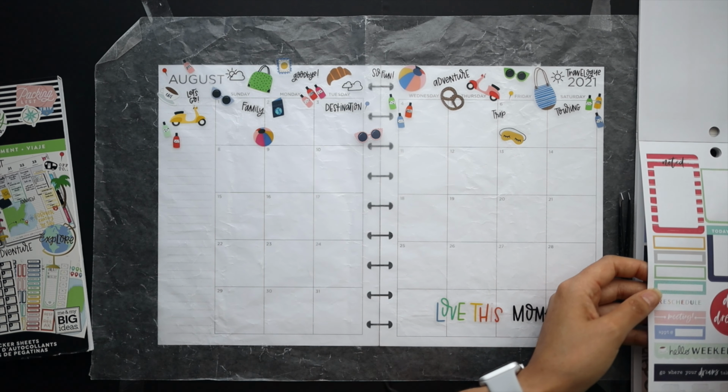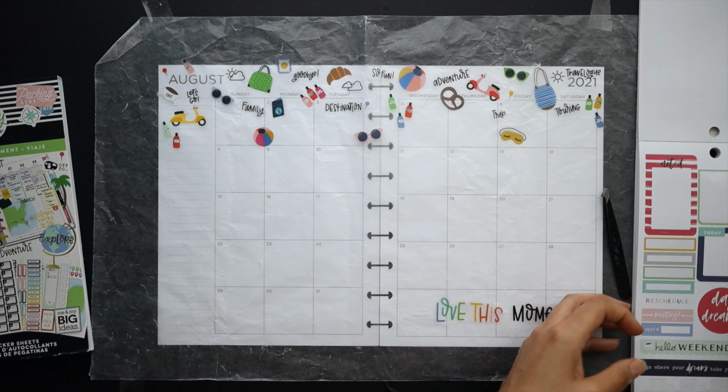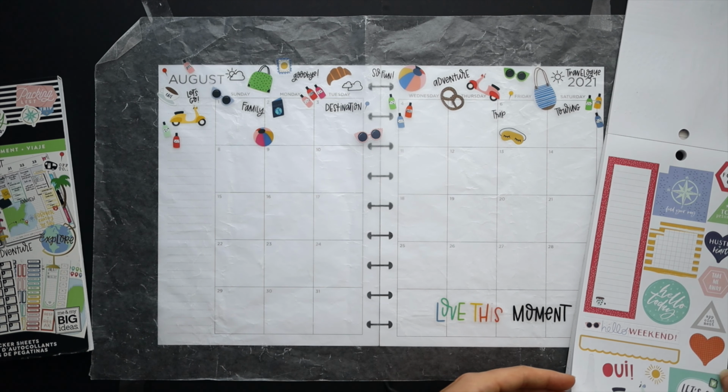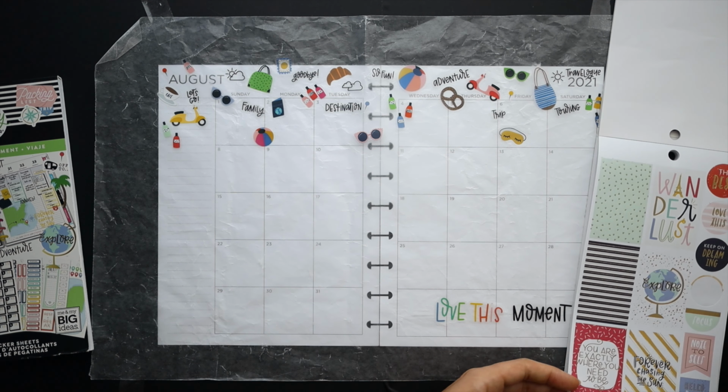So I know it's a little bit hard to see it with so many different items, but if you picture in your mind what that would look like, it's kind of what I'm going for with the layout of the items.